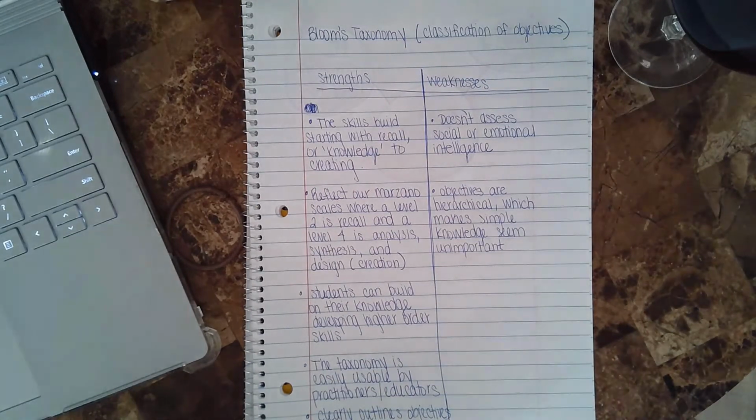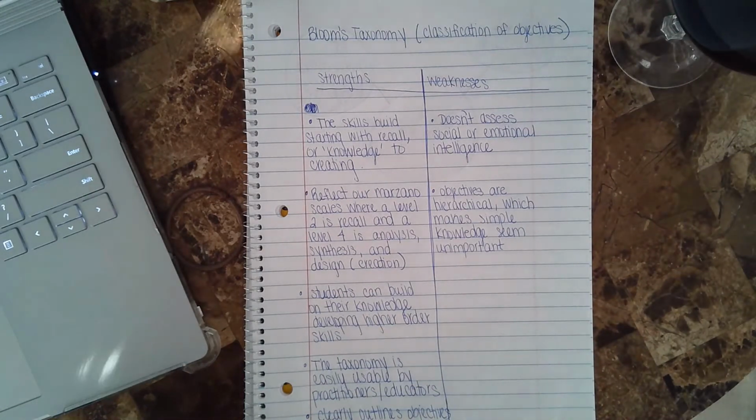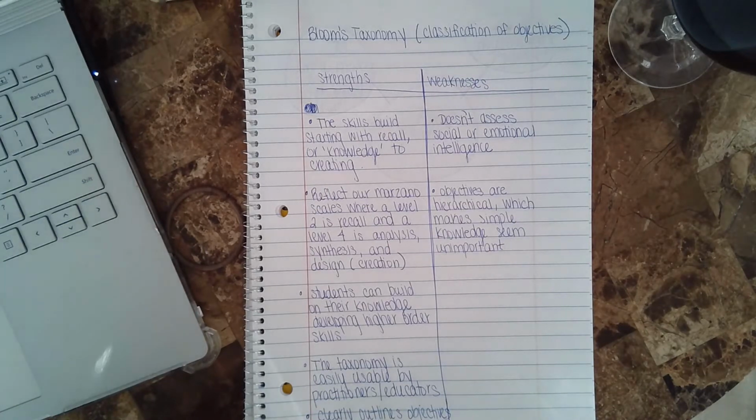The second model that I decided to research is Bloom's taxonomy, and this is one that I think many people are familiar with in psychology and in education. So some of the strengths are that the skills build on each other. It starts with recall or knowledge and goes all the way up to creating and synthesis and analysis.